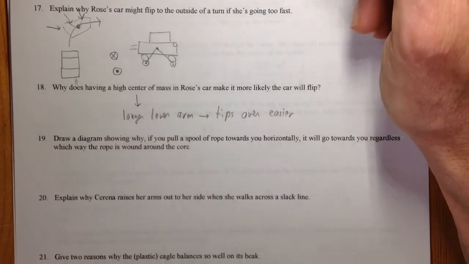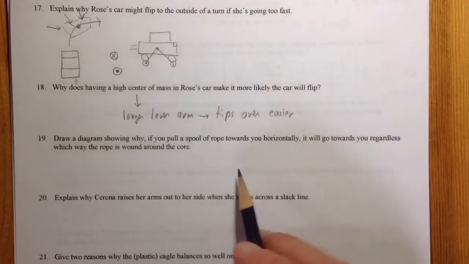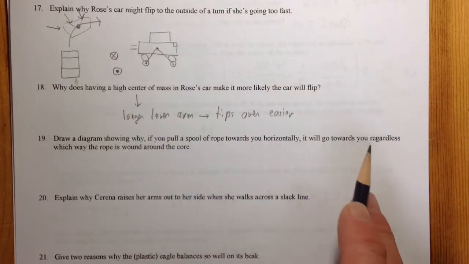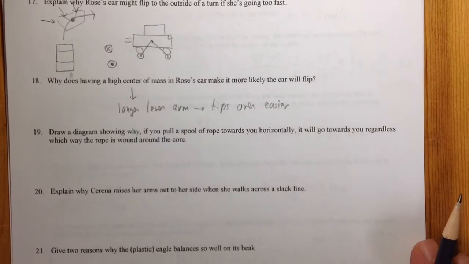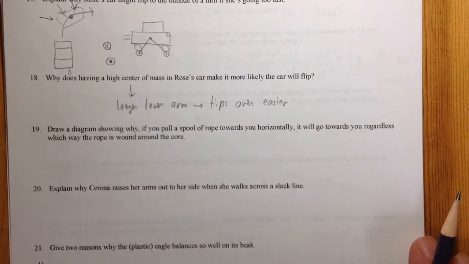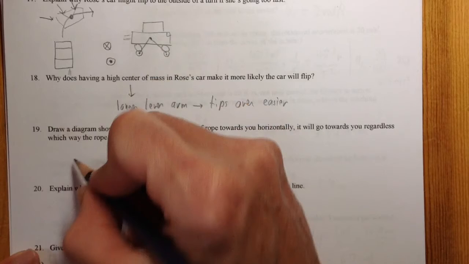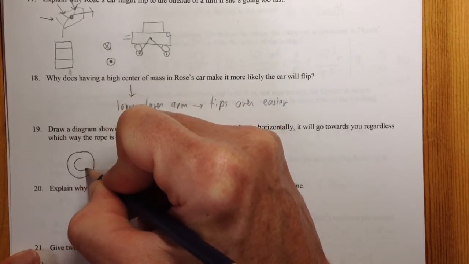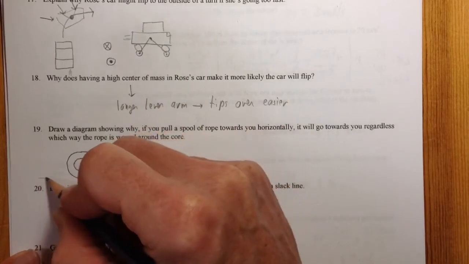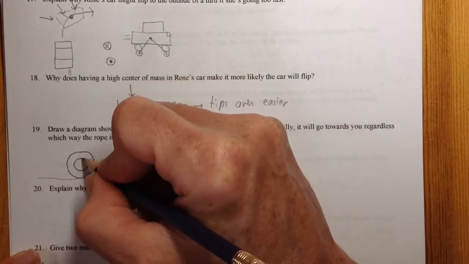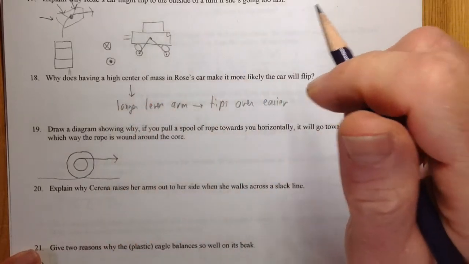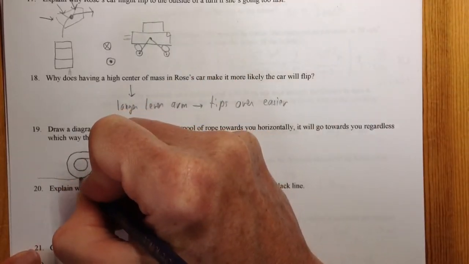Okay, number 19. Oh, this one. So you pull a spool of rope towards you horizontally. Watch the video on this. Remember, it's really tricky. So let's see. Here's our spool, and there's a core here, and here's where it's along the ground. Let's say the string is coming out here, so you pull the string here. Which way is it going to turn? Now it's touching the ground here.